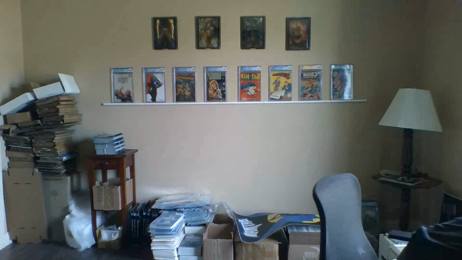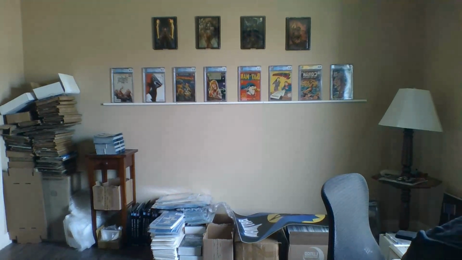The back cover could be missing, the front cover could be missing, a page could be missing. But that comic book can be graded and kept and would have some value. For example, here is an old issue of Blackhawk, and the cover completely separated.